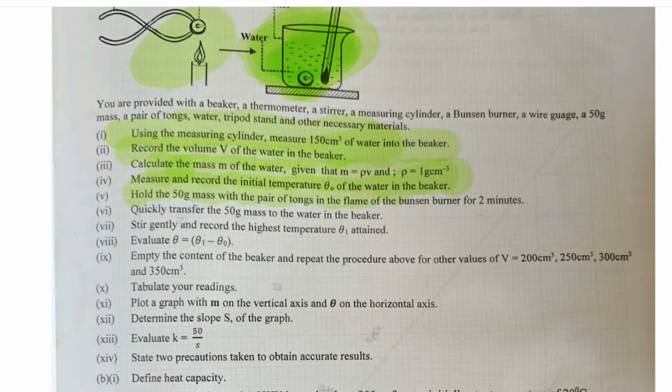I told you, initial. Then hold the 50-gram mass with a pair of tongs in the flame of the Bunsen burner for 2 minutes. Can you see your time? So you need a stopwatch for this. Quickly transfer the 50-gram mass to the water in the beaker. Then stir gently and record the highest temperature, θ1, attained. You are expected to evaluate the temperature change θ equals the highest temperature minus the initial temperature.